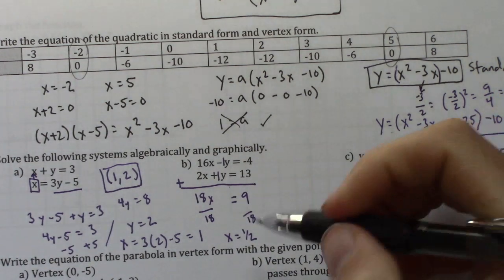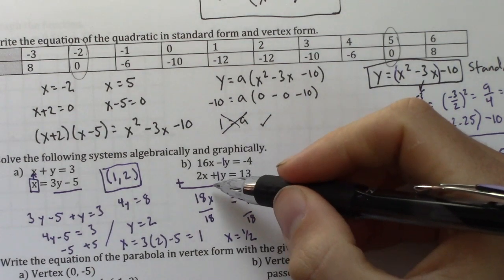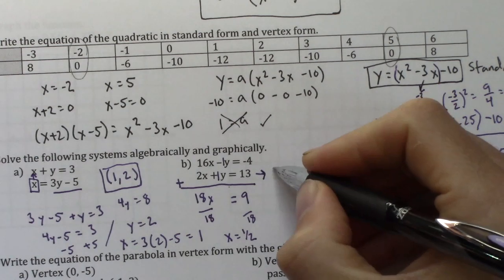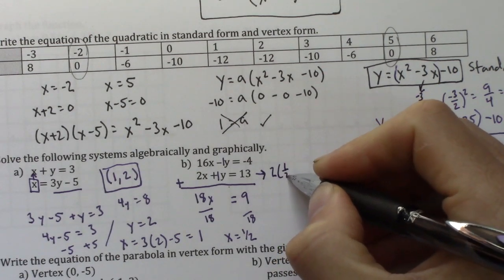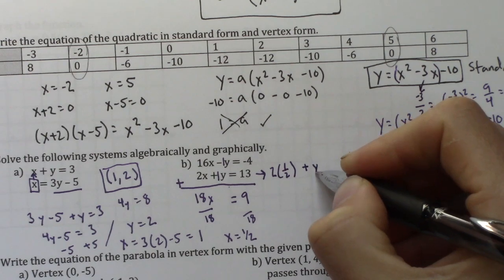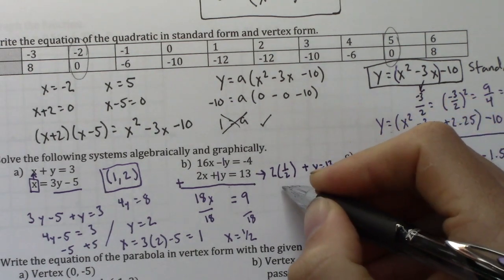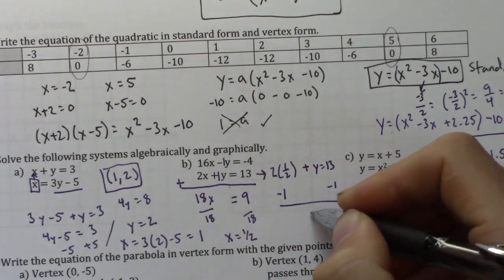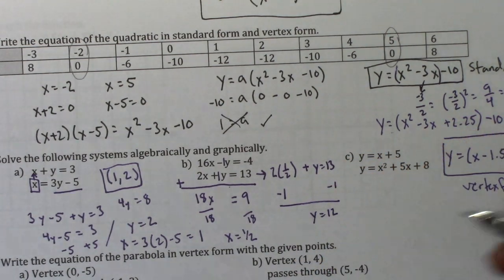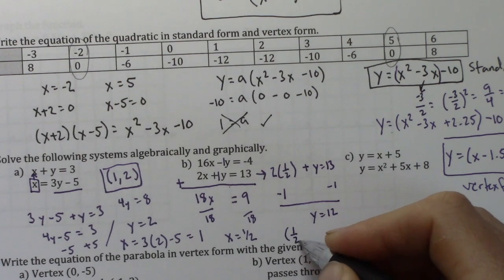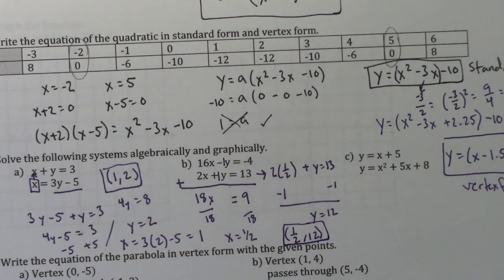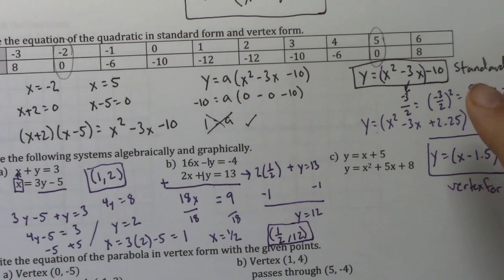Now that I know x is 1/2, I can go back up to one of my equations. It doesn't matter which one, I'm just going to choose the second one. I'm going to plug in the 1/2 for x: 2 times 1/2 plus y is equal to 13. So 2 times 1/2 is a 1, which I'm going to subtract from both sides. And I now know that y is 12. I get a final ordered pair of 1/2, 12. So far, so good.